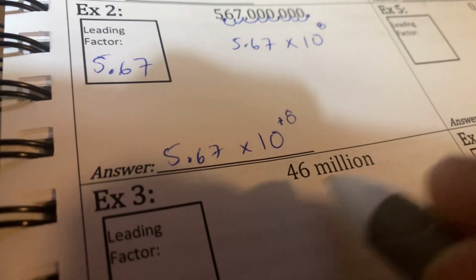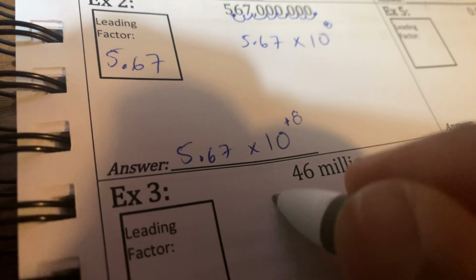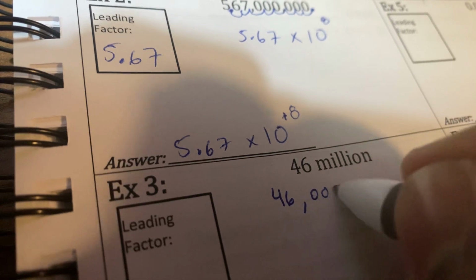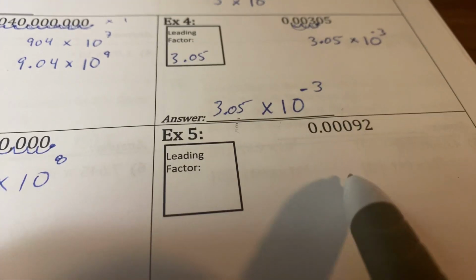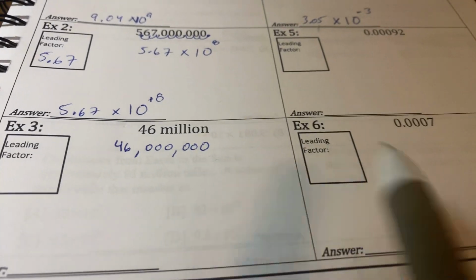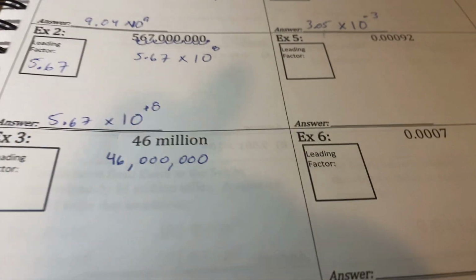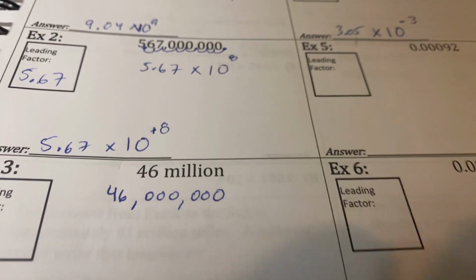I'm going to help you write this one out for example 3. 46 million, you should know how to write that out. Right? Thousands, millions, right? I'm going to do this last example all together, and then you're going to try these last 2 examples on your own. Feel free to pause the video if you want to do example 5 on your own as well. And you're going to try these on your own after I model this one.